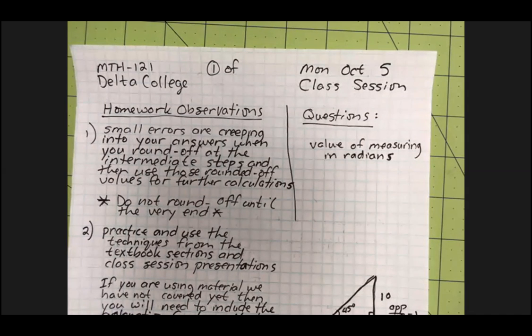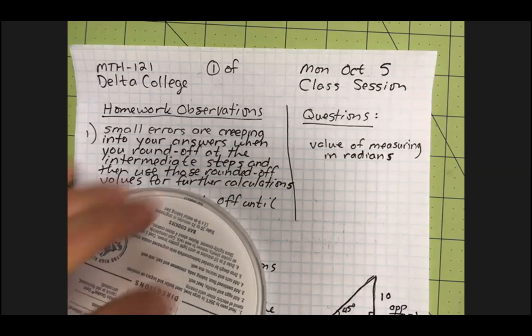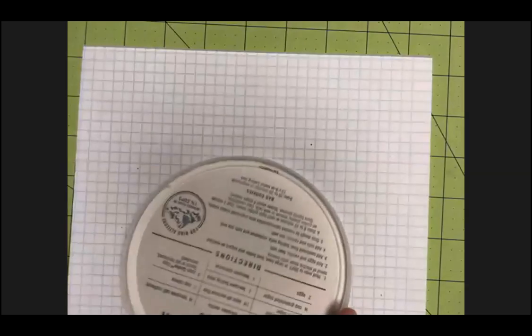Okay, let me get, I wanted to reach over the shelf and get my can lid so I can make another circle drawing. So that's where we'll get started.